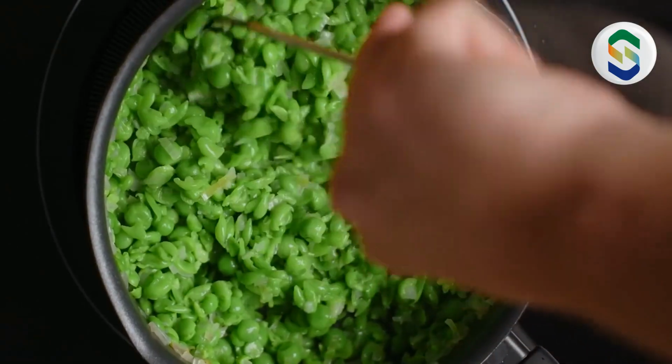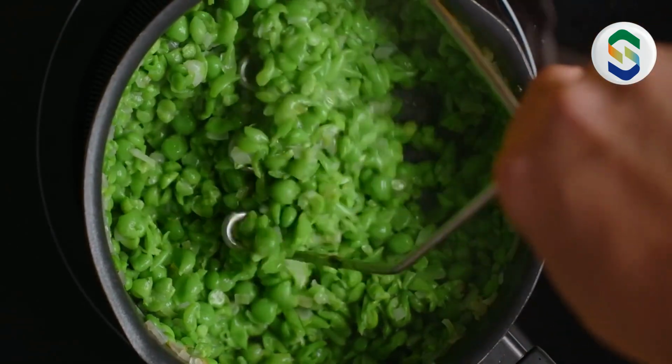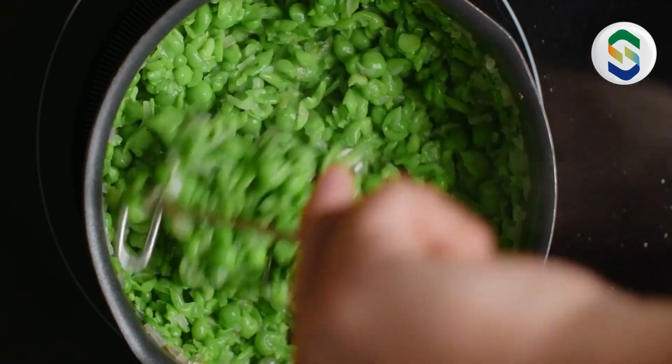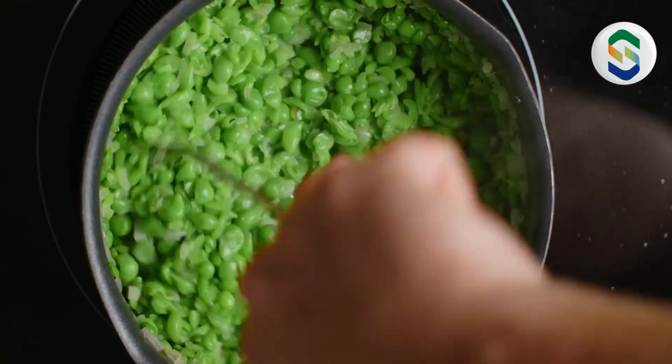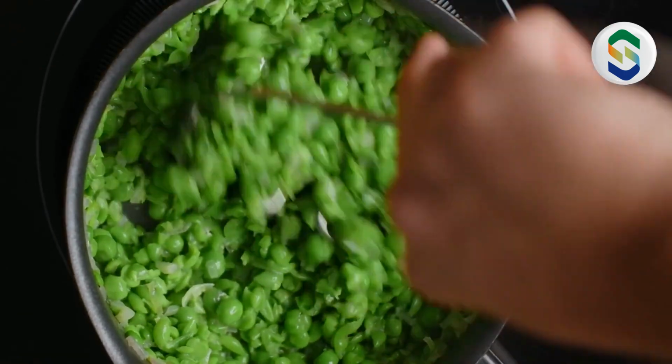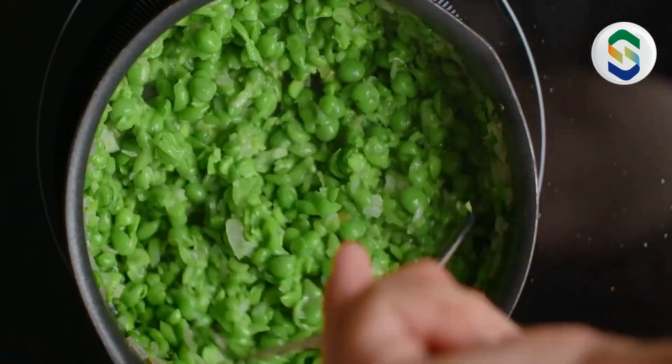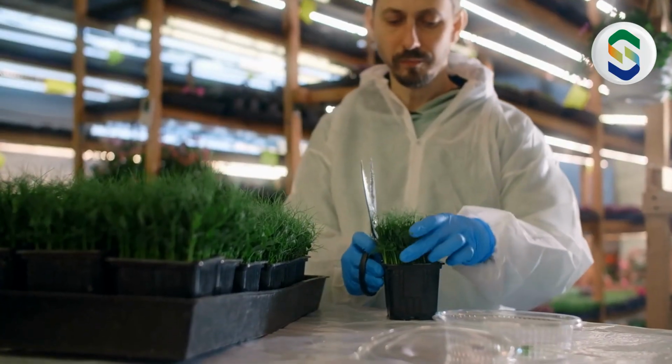1. Soaking. Soaking peas in water for several hours or overnight can help to reduce the levels of phytic acid and other anti-nutritional factors. Soaking the peas in water overnight can help to leach out some of the oligosaccharides and reduce their levels.